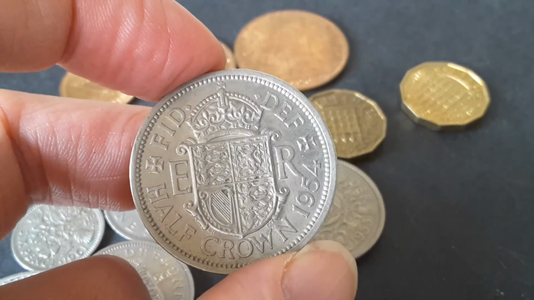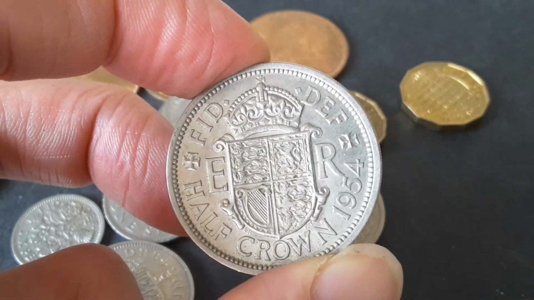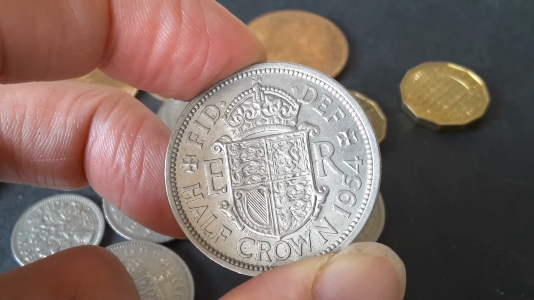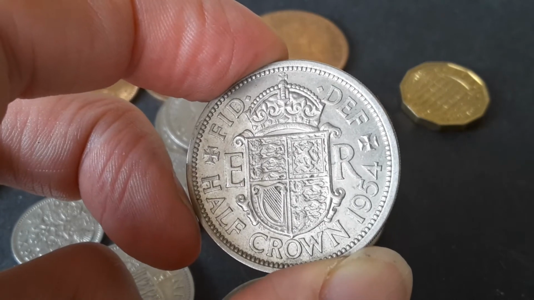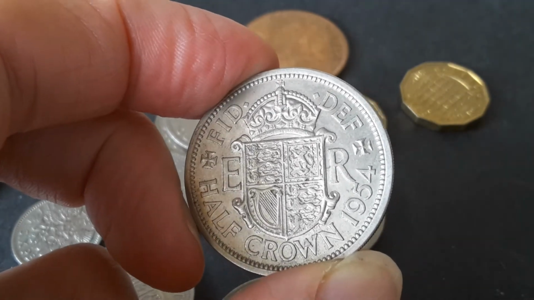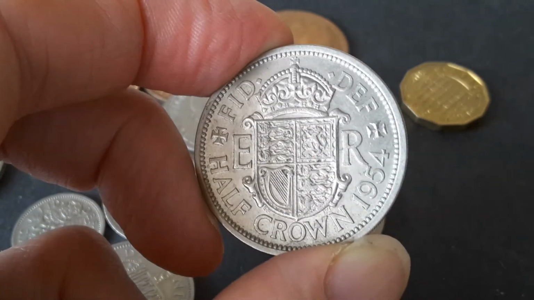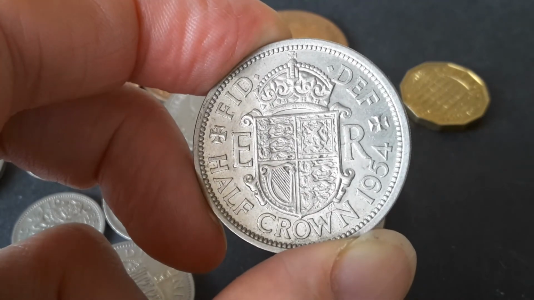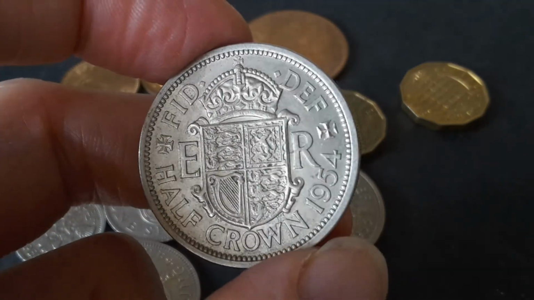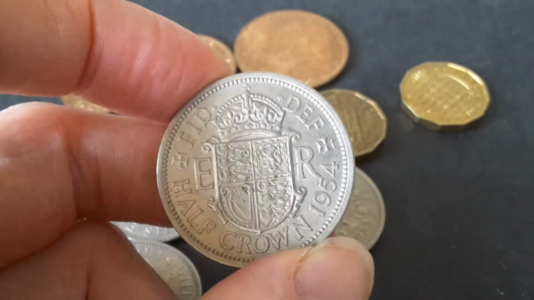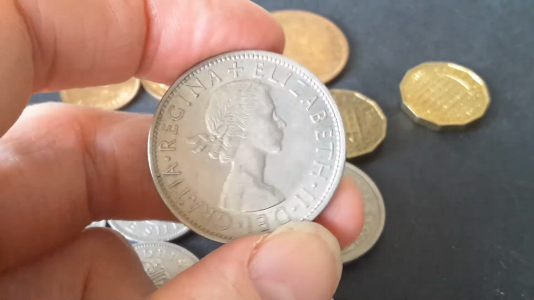But from 1954 to 67, what's the low mintage? 59 with 9 million. 64 with about 5 million. So 1953 and 64 are the ones you want to get in high grades. So this one, 1954, had 11,600,000 roughly. So this is okay grade. I would like to actually get a higher grade, but for only a few dollars, it's actually worth getting. You can see the milling there.